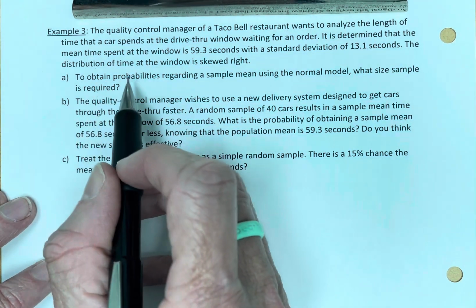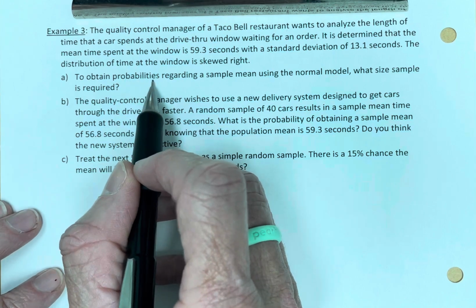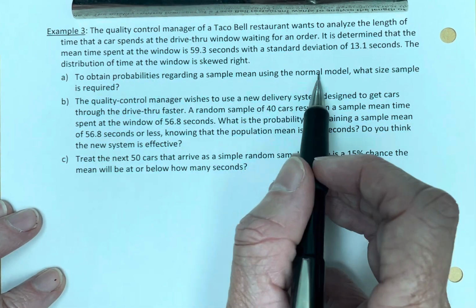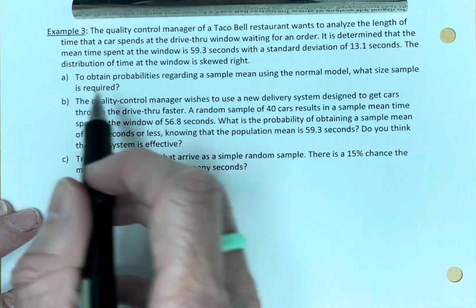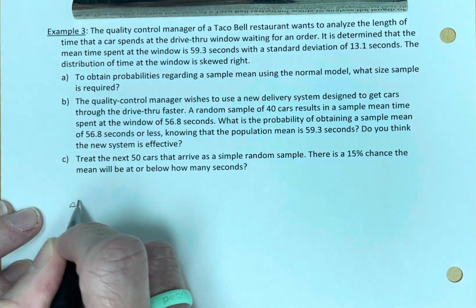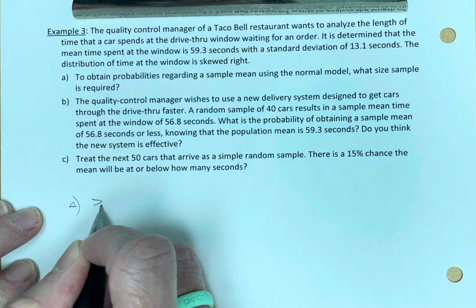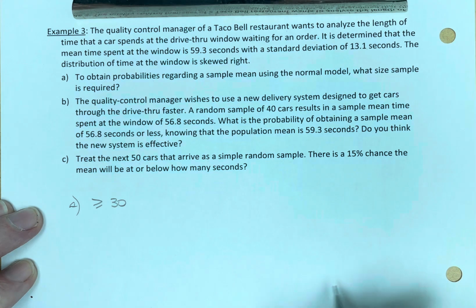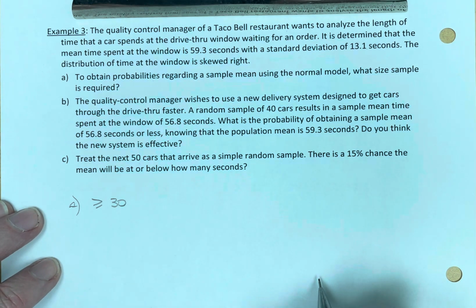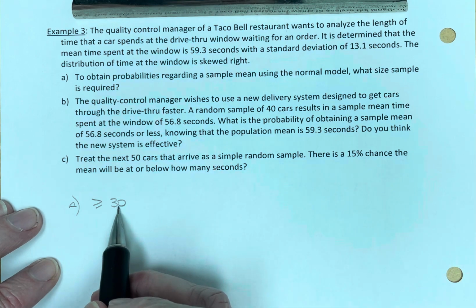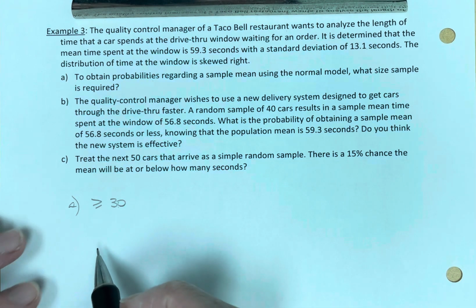Letter A, to obtain probabilities regarding a sample mean using the normal model, what sample size is required? We need a sample size greater than or equal to 30. Okay, so if we're going to work with this, we need a sample size greater than or equal to 30.